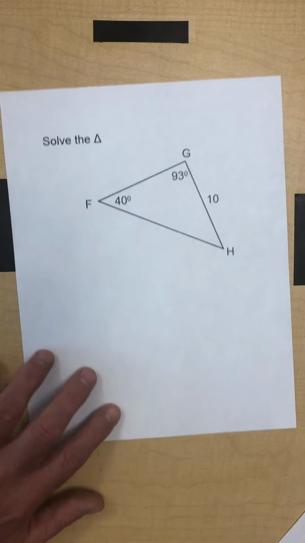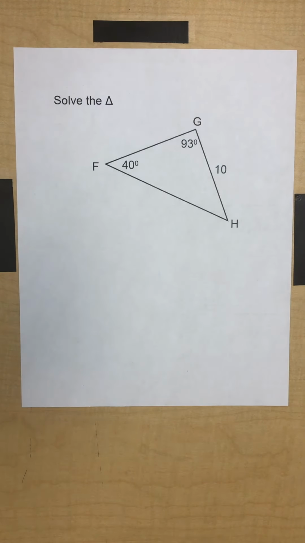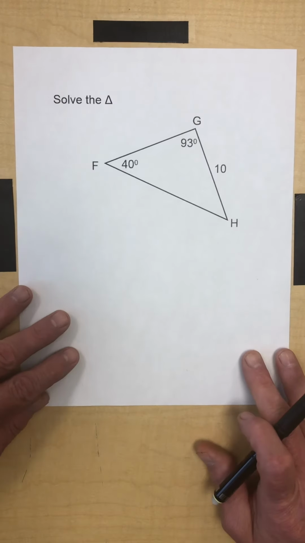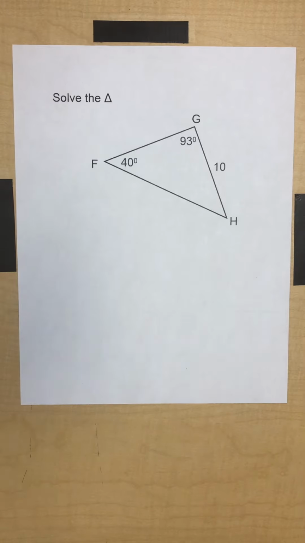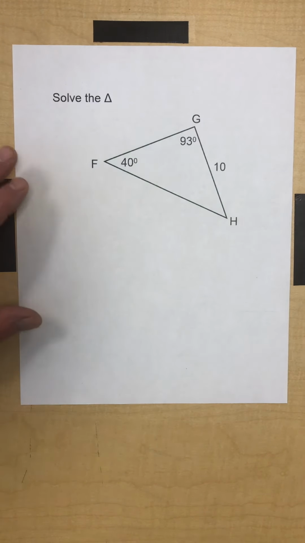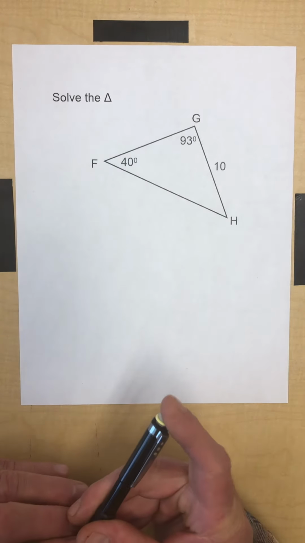All right, so first one. We have two angles and a non-included side, so this works out. We can definitely apply the law of sines. So the first thing I'm going to do is set up my three ratios.